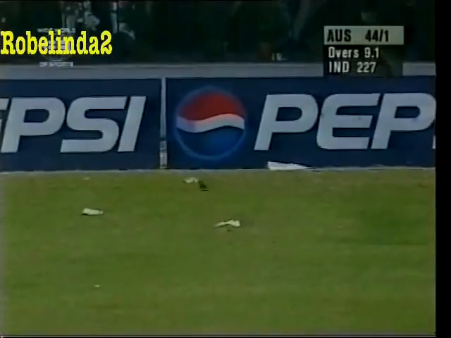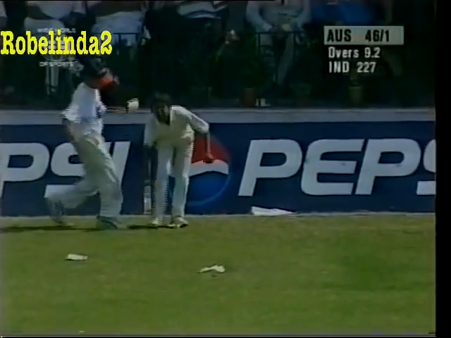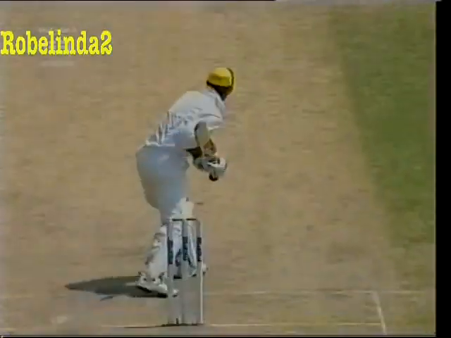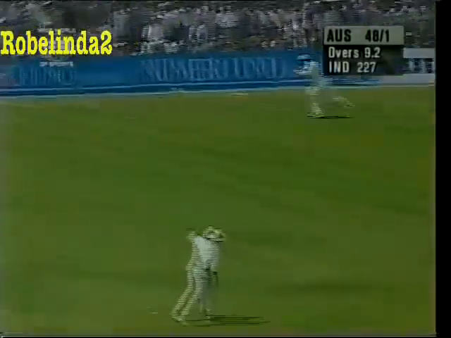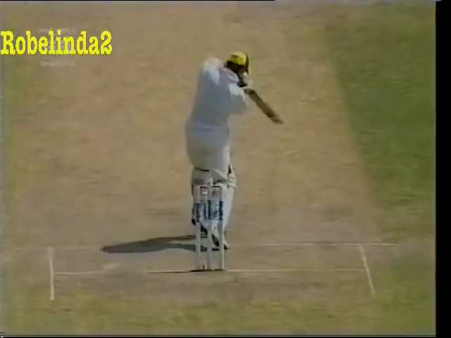Uppishly, but safe, and it's a boundary. Well, he's picked the gap pretty well, Ricky Ponting. He hit it exactly where he wanted to, but a bit uppishly. Well, there should be another boundary. This is a small ground. Ajit Agarkar paying the penalty for giving Ricky Ponting a bit of room to play that half-cut, half-drive.